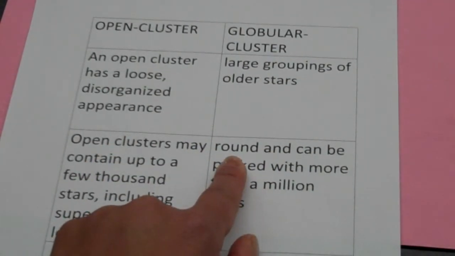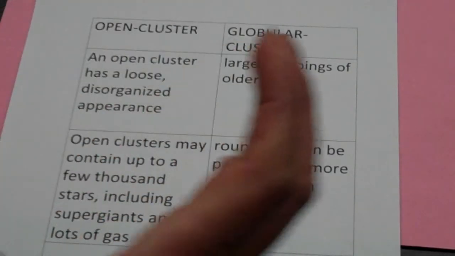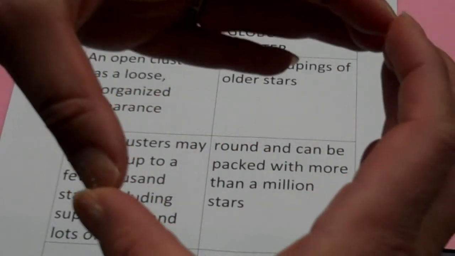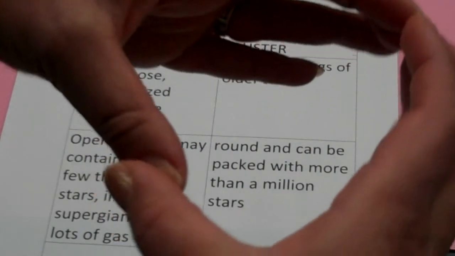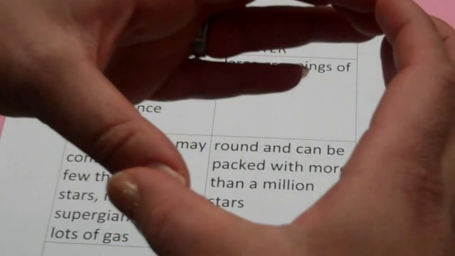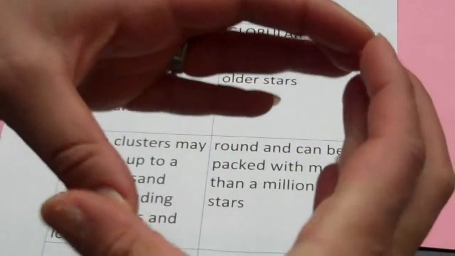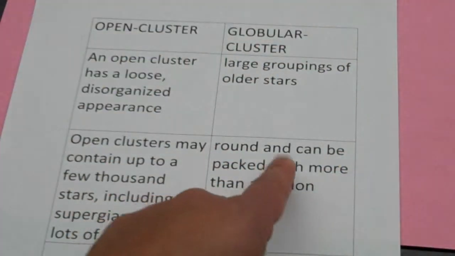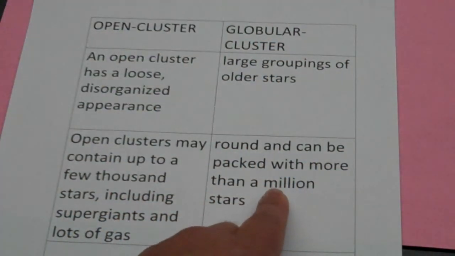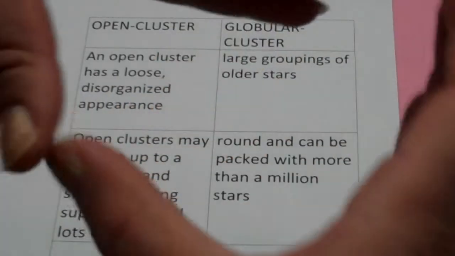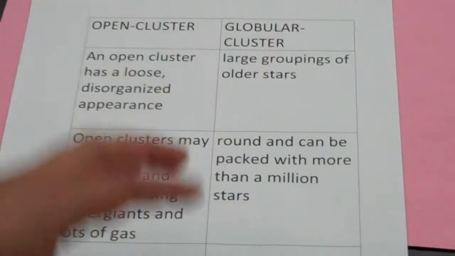The globular clusters also can be round in shape. When we're talking about how they glob or group together, they are globbed and grouped in a round formation, and there are lots of stars inside of that glob, which can be packed with more than 1 million stars within that circle. Then there are lots of globs within a galaxy.